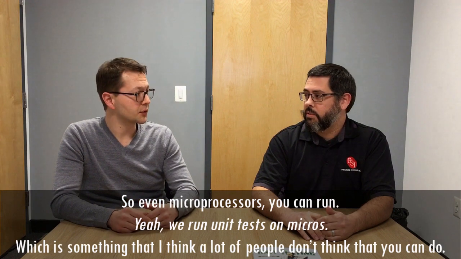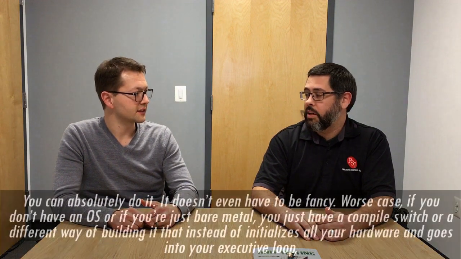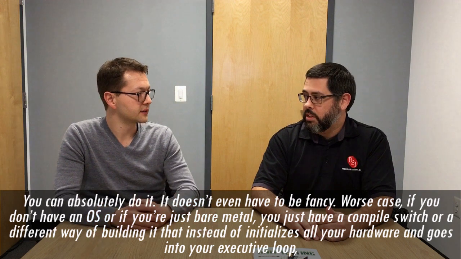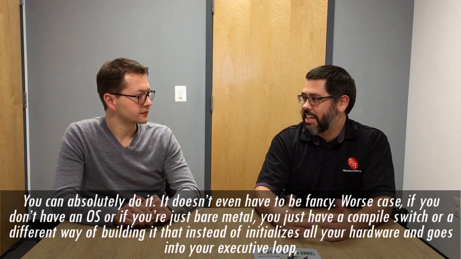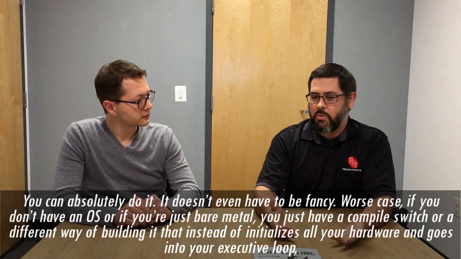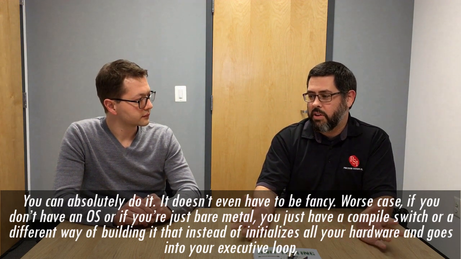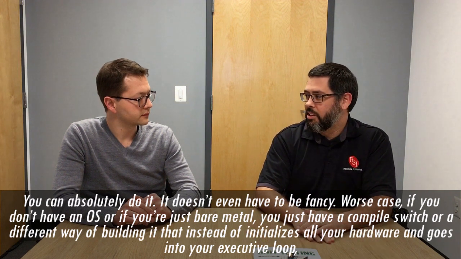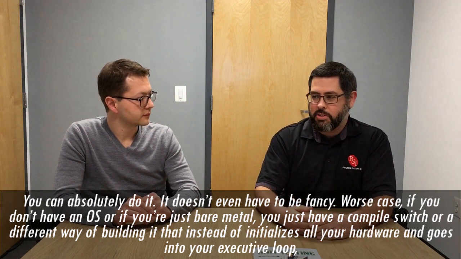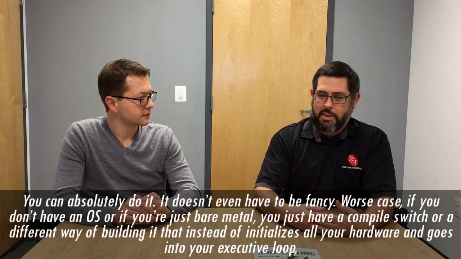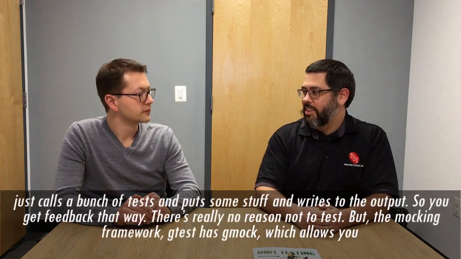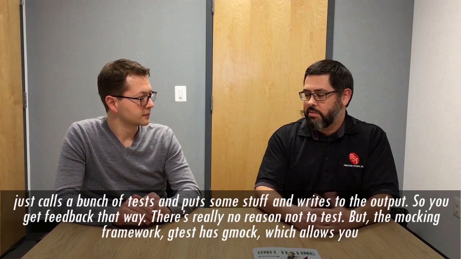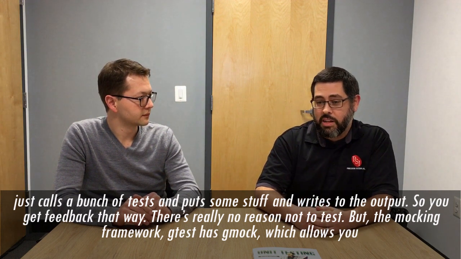Which is something that I think a lot of people don't think you can do. But you can absolutely do it. And it doesn't even have to be fancy. Worst case, if you don't have an OS or you're just bare metal, you just have a compile switch or a different way of building it that, instead of initializing all your hardware and going into your executive loop, just calls a bunch of tests and writes to the output. So you get feedback that way. There's really no reason not to test.